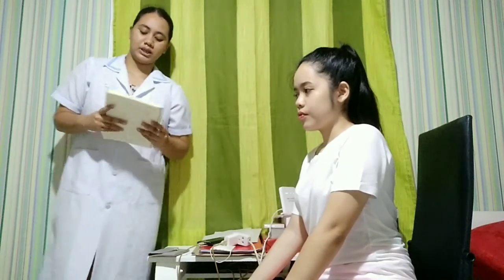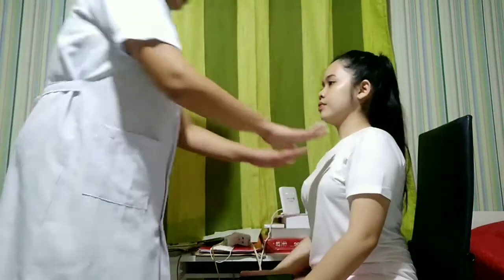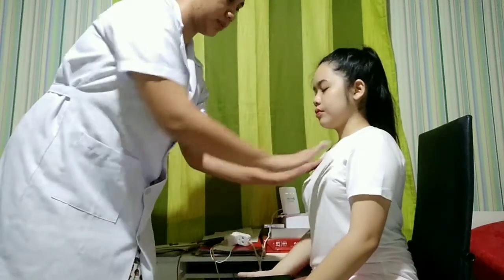So as I inspect the posterior chest of our patient and the scapulae, there are no deformities found in the posterior of the patient. So next, we're going to palpate the anterior, the lateral, and the posterior chest for masses, tenderness, or crepitus of the patient. So, ma'am, palpate po ako sa chest po, ha.